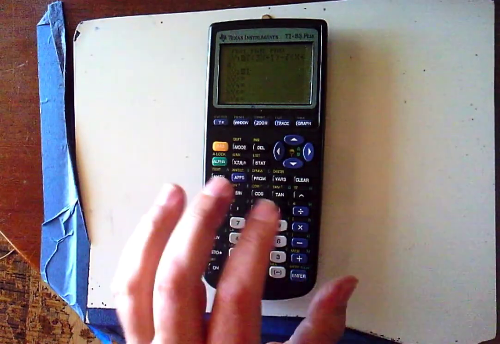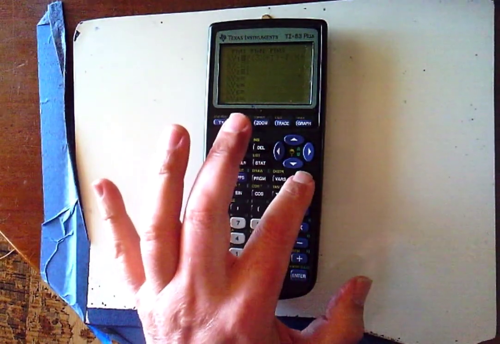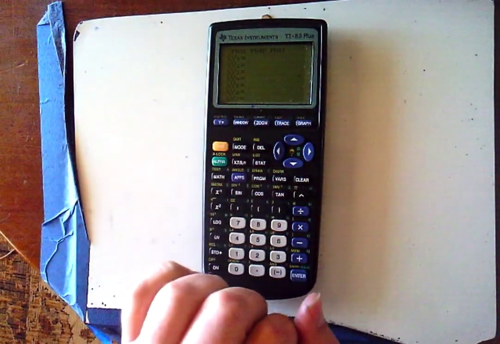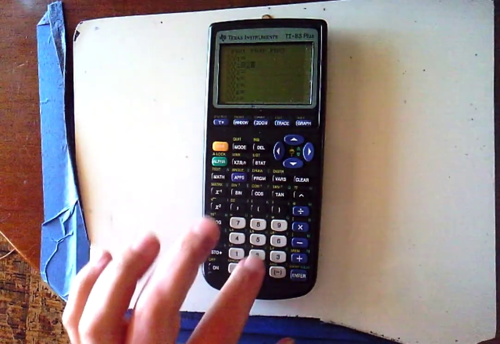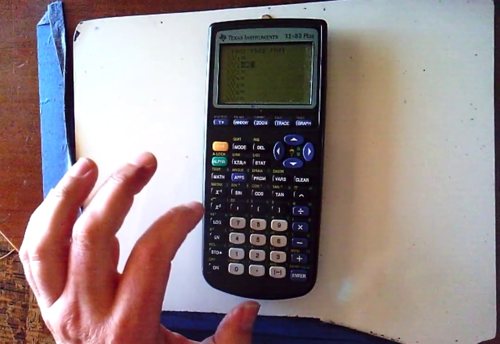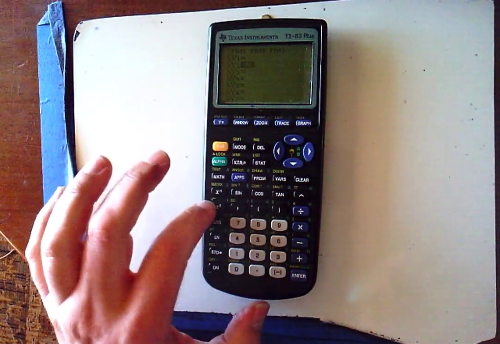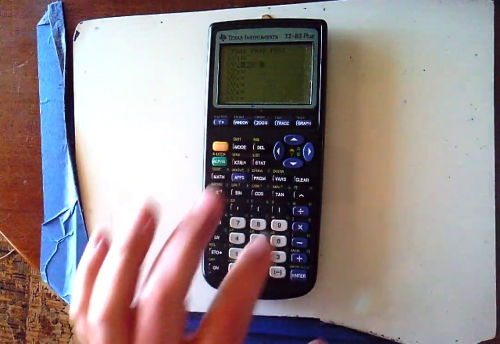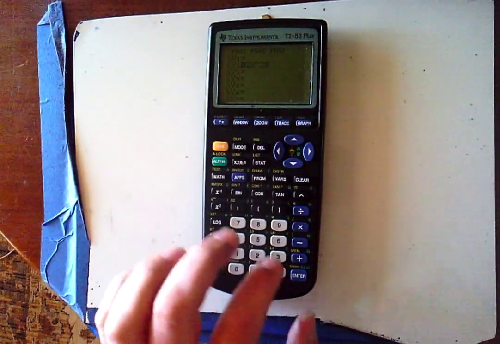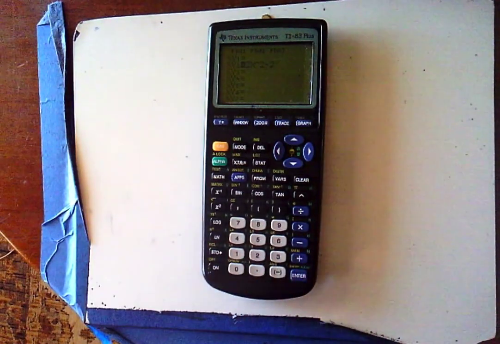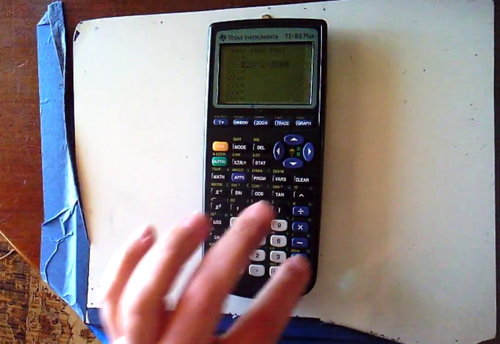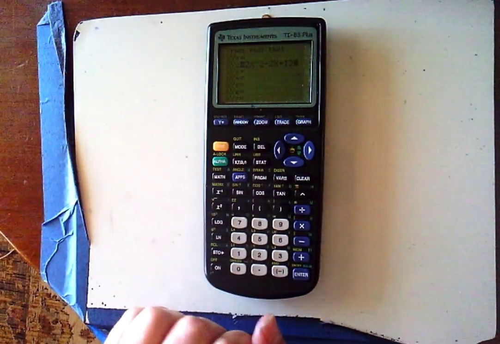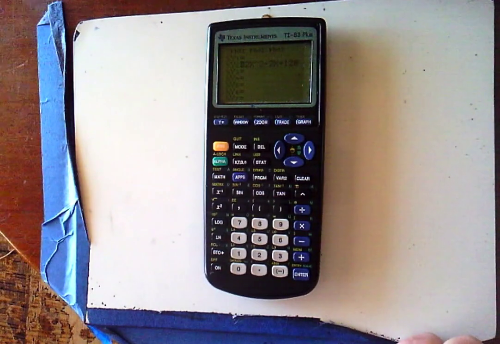Now, I notice I have some stuff here, so I'm just going to press clear and get rid of those. So 2, and then the x squared button, I can use this, or I can say x raised to the second power, minus 2x plus 12. Okay, so I've typed that in.